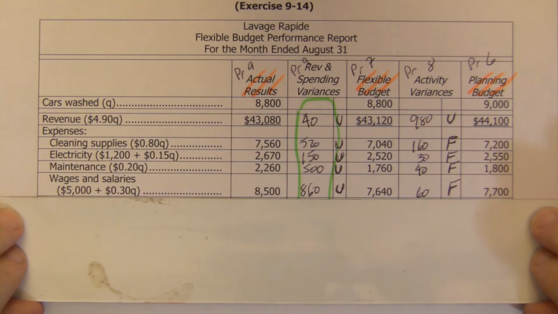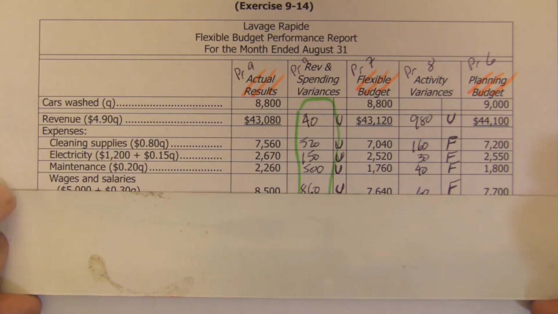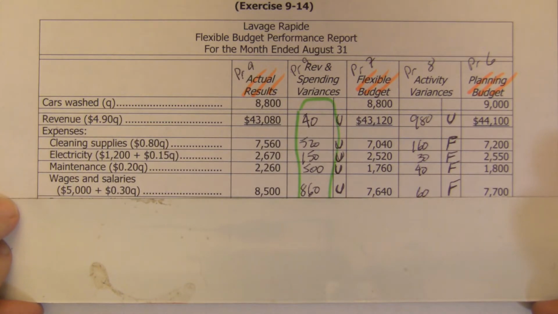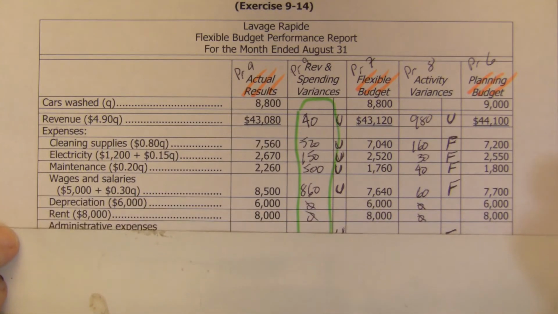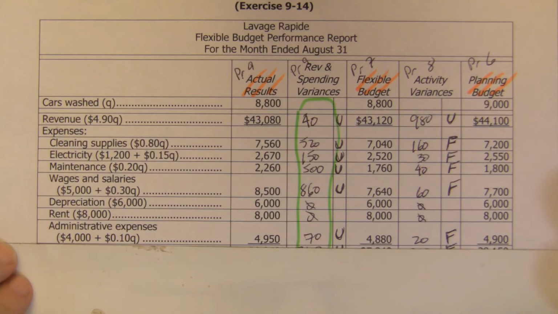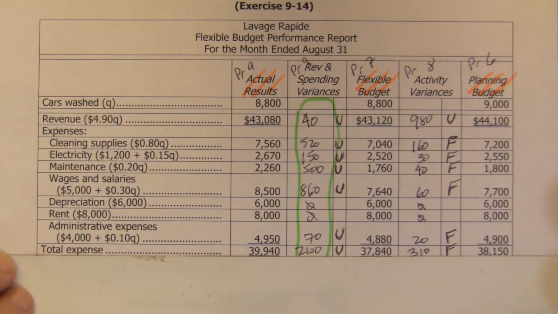Wages and salaries, same deal. How come we're doing less and spending more? How does that work? You got to talk to your line supervisors and say, you got to explain that to me. Depreciation, there's nothing to talk about there. Administrative expenses. Got to talk to your office manager and say, yeah, Frank, how come we're spending more money to do less? What's going on? The answer could be as simple as, well, they got a new union contract. We had to give everybody a raise. That's a valid reason. But you as managers need to know to ask that question.